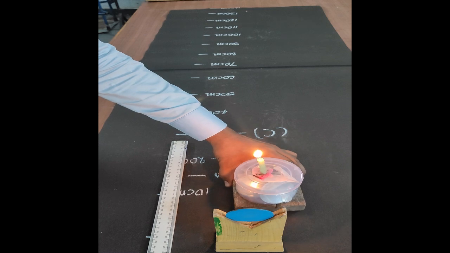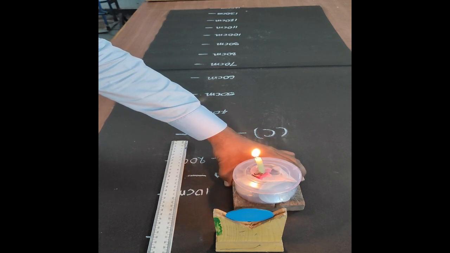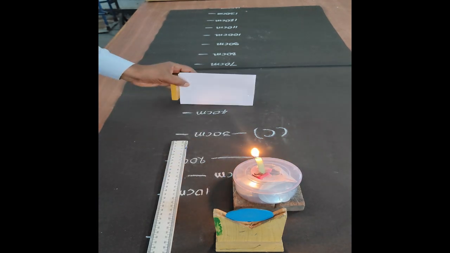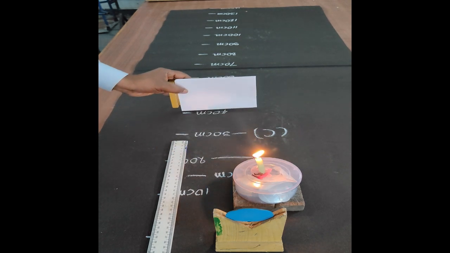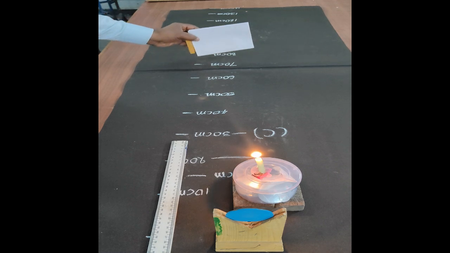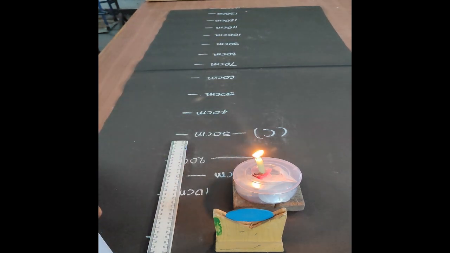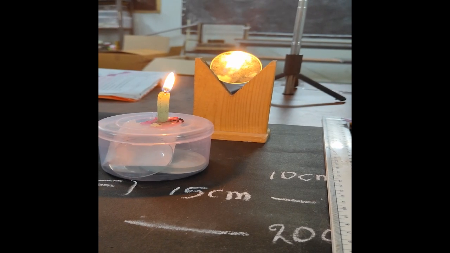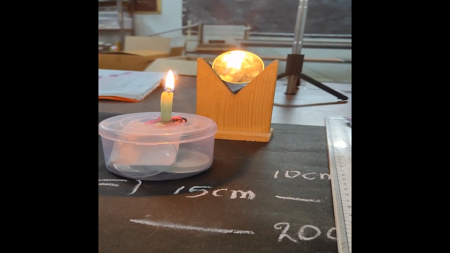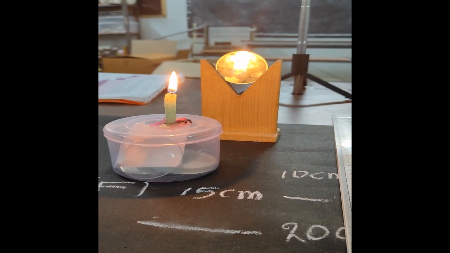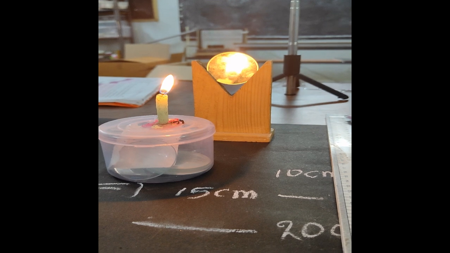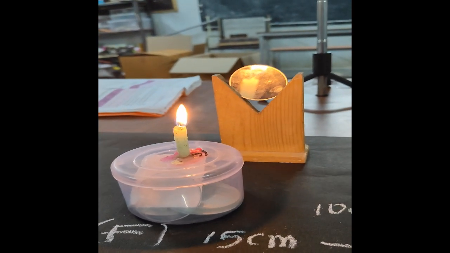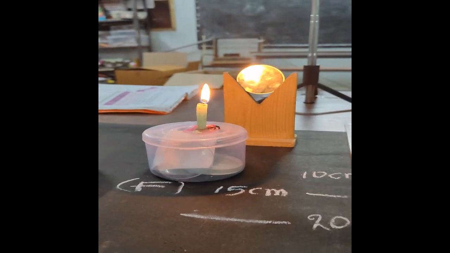When we place the object at 10 centimeter distance, we are not getting the image on the screen, but we get the image behind the mirror. See here, behind the mirror.